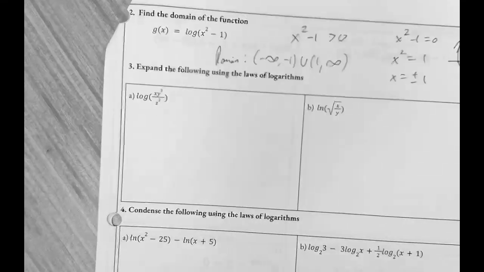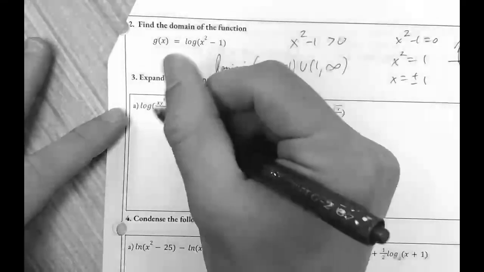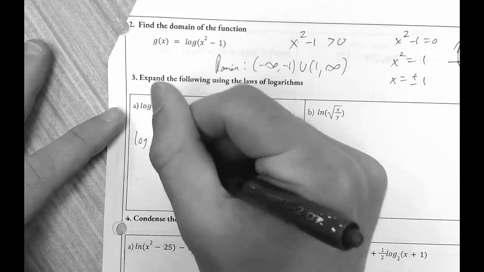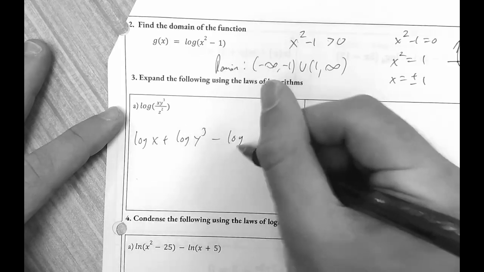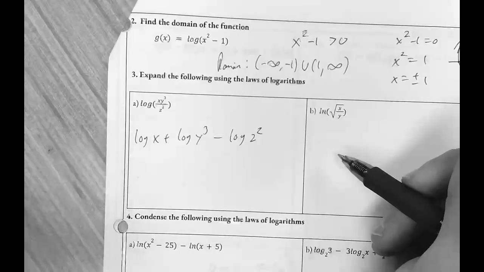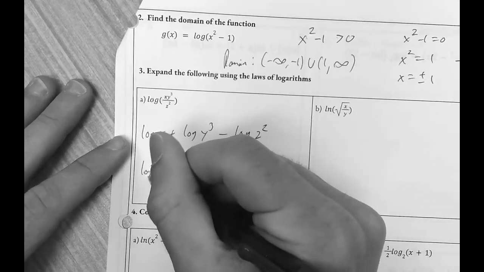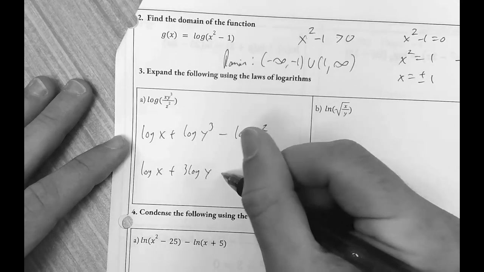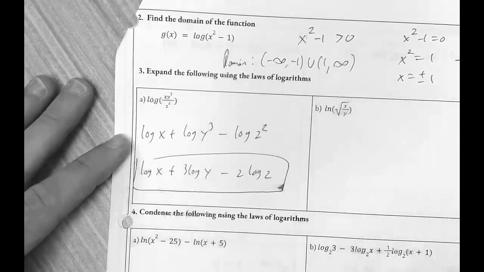Okay. Expand the following using laws of logarithms. So we have multiplication at the top and then some division. So we're going to have log x plus log y to the third minus log z squared. Then using law 3, we bring those exponents out front as coefficients. So we're going to have log x plus 3 log y minus 2 log z.